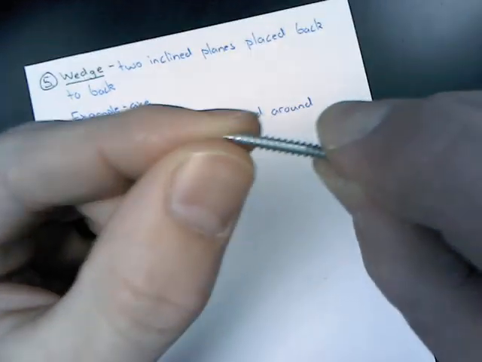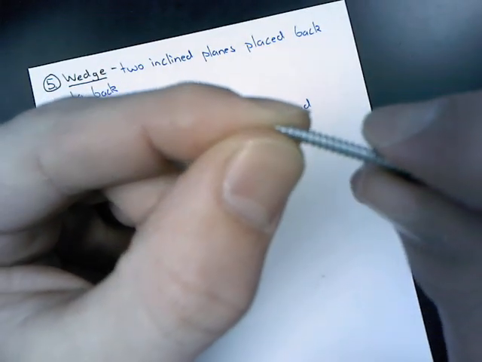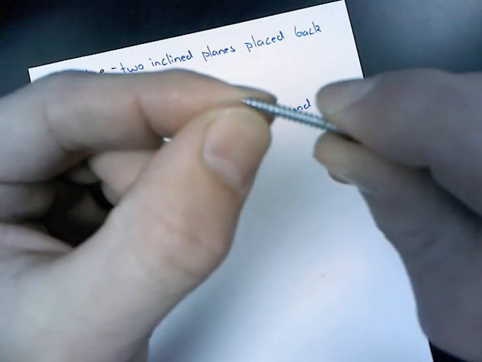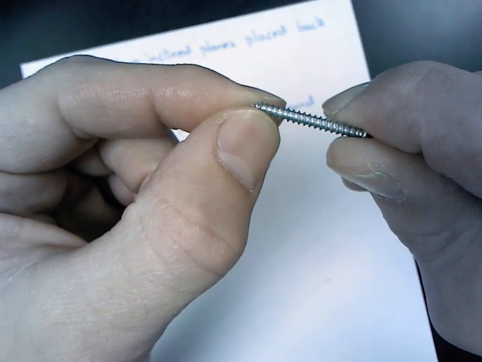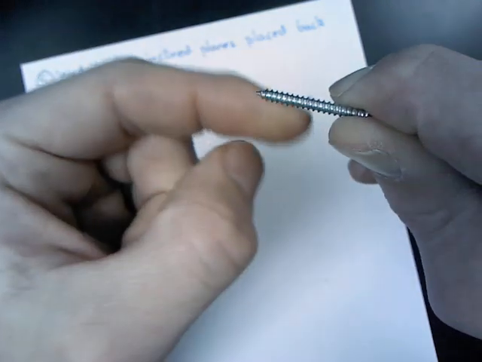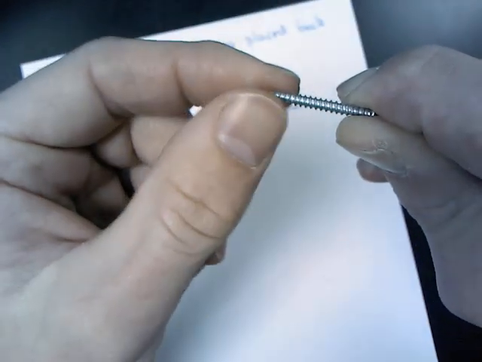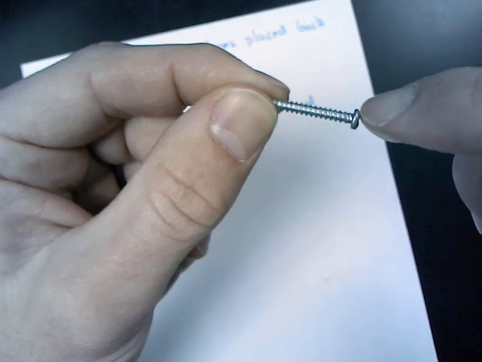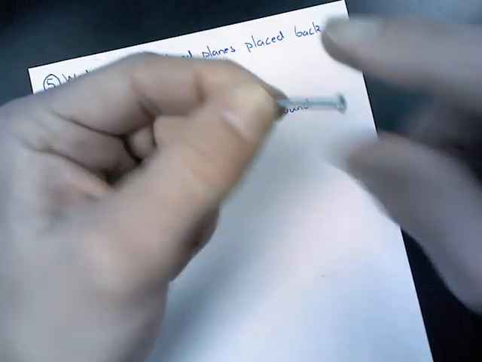Now, if you look real close, and I have a really small screw here, what you can see is that, oh, there it is, as it ramps up, that ramp gets you further and further and closer to the top of this screw head.